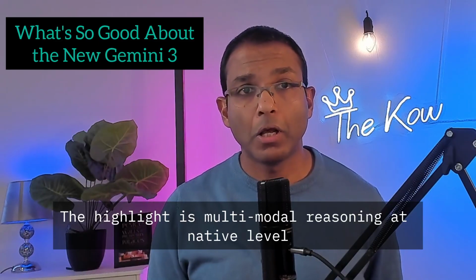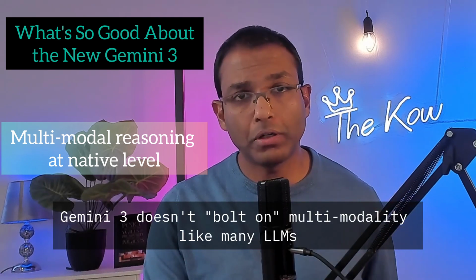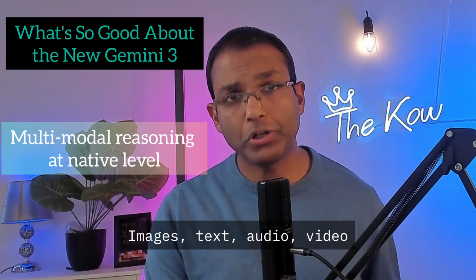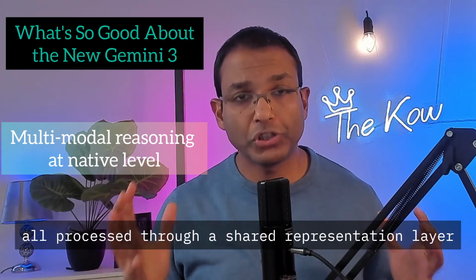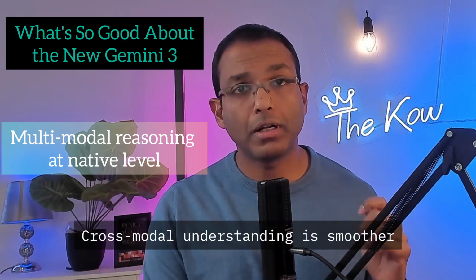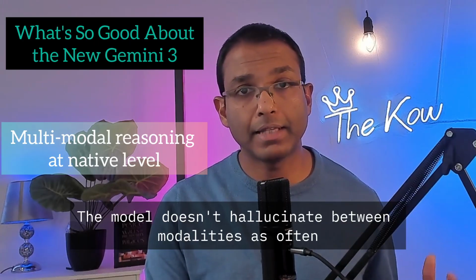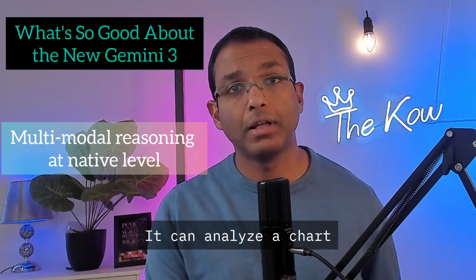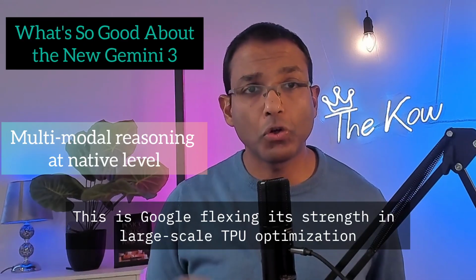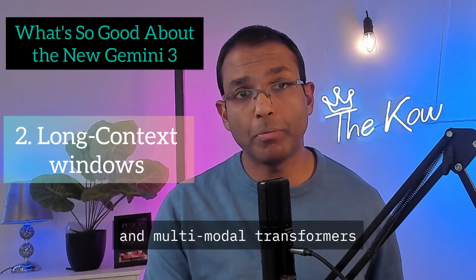The highlight is multimodal reasoning at native level. Gemini 3 doesn't bolt on multimodality like many LLMs. Images, text, audio, video, all processed through a shared representation layer. Why this matters? Cross-modal understanding is smoother. The model doesn't hallucinate between modalities as often. It can analyze a chart, understand spoken text, and compare to written data in one pass. This is Google flexing its strength in large-scale TPU optimization and multimodal transformers.